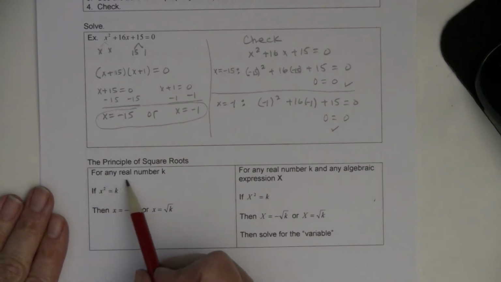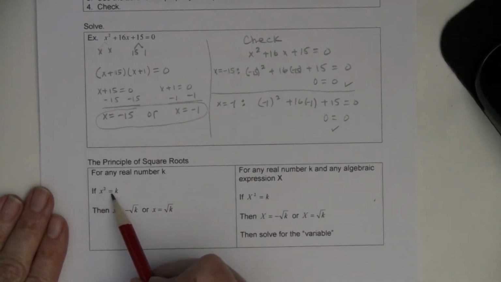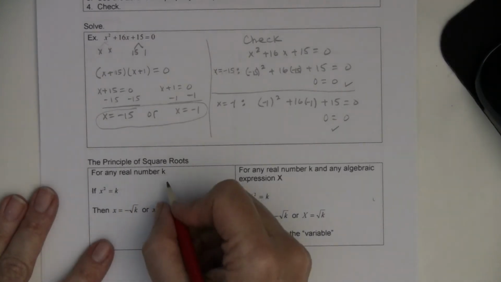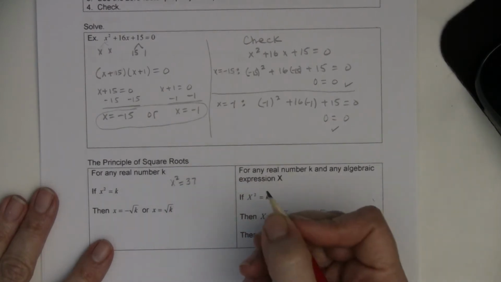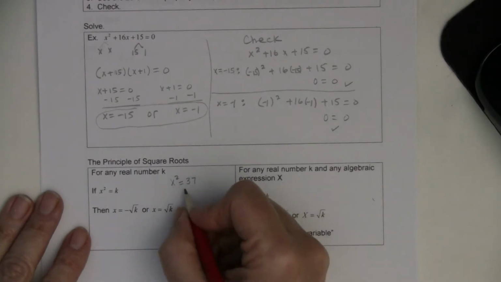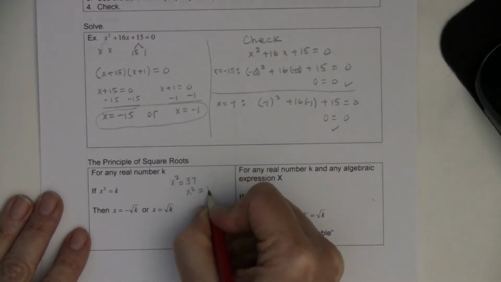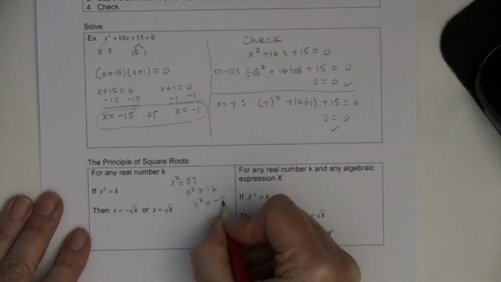So the square root method says that for any real number k, if you have x squared equals k, now this has to be a number, it can't be a variable. So something like x squared equals 37 would be something I could solve using this property, or x squared equals 16, or x squared equals -2.